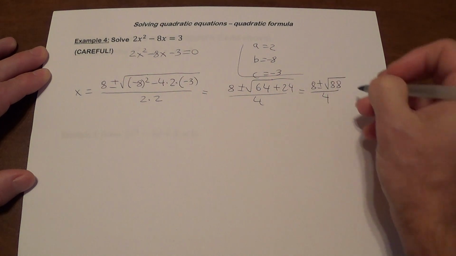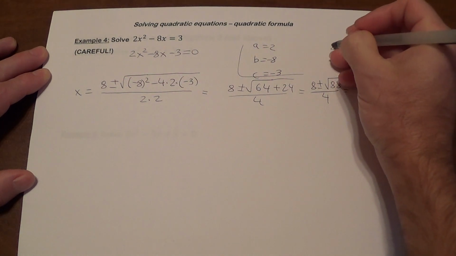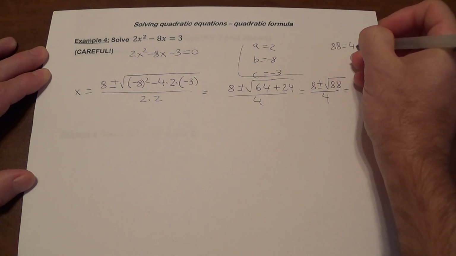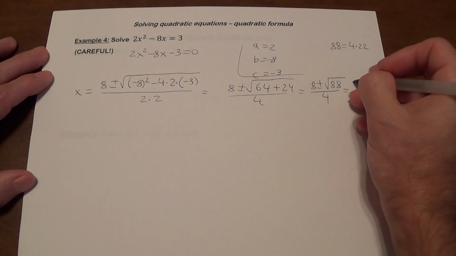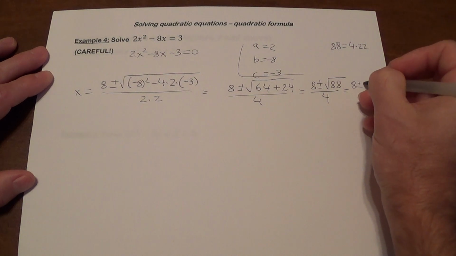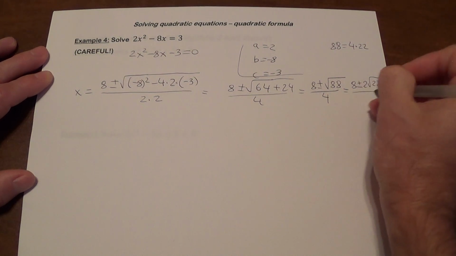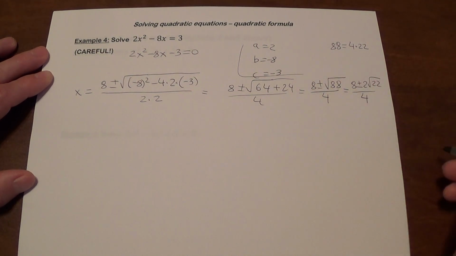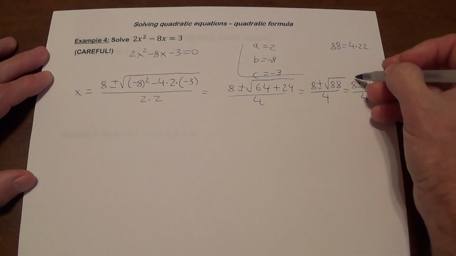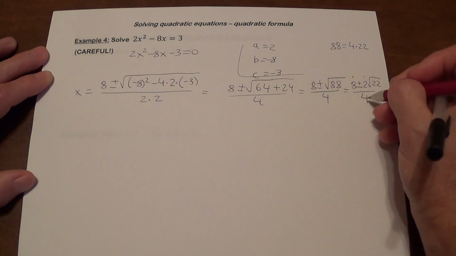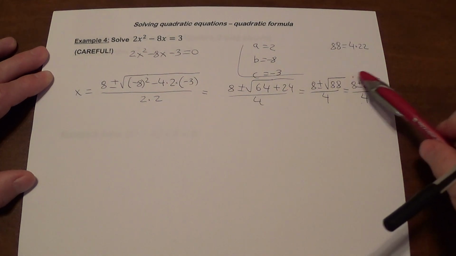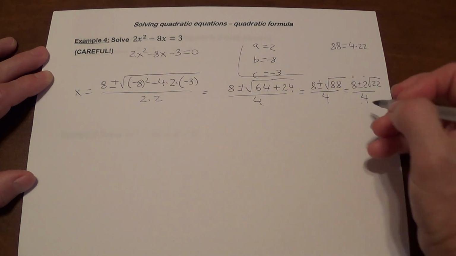Well, 88 is not a perfect square, but you can simplify because 88 is 4 times 22. So you can rewrite that as 8 plus or minus 2 square root of 22 divided by 4. Can't do anything else here, but we can divide all three numbers by 2. Do not touch the square root ever.